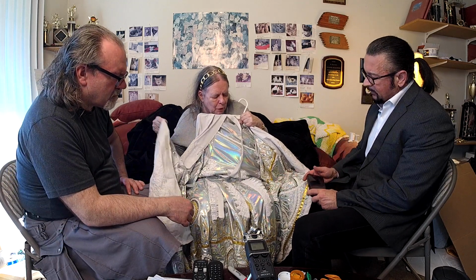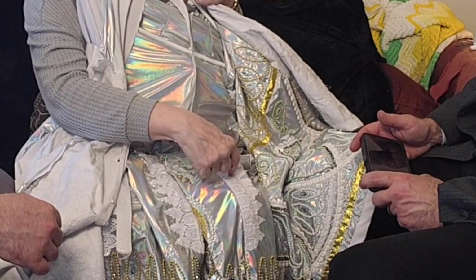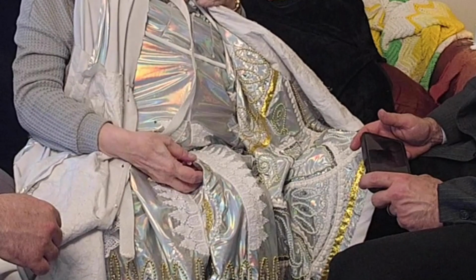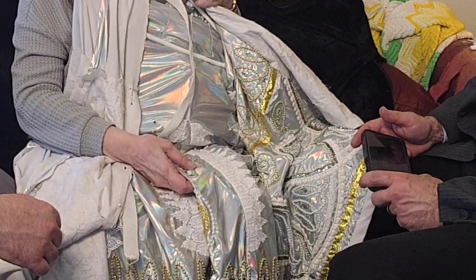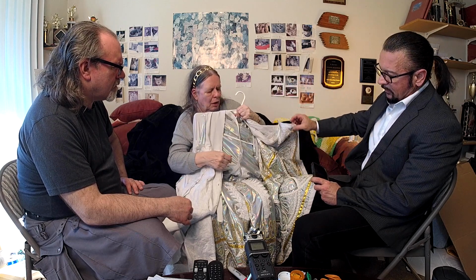You got lace, loose pearls sewn on, jewels. So jewels, bead, and lace would be applique, because you have to use the thread to attach the items. That's it. Okay, and what's embroidery? How different is that?